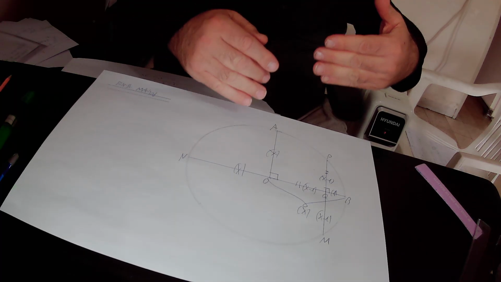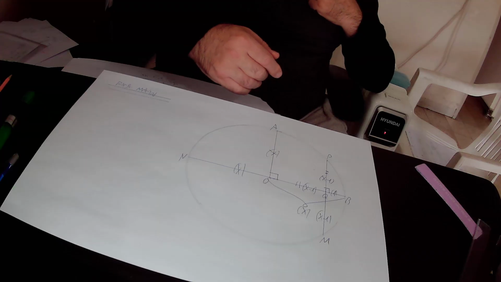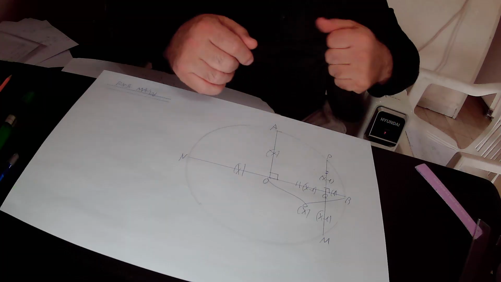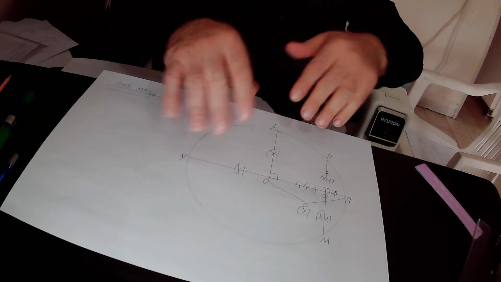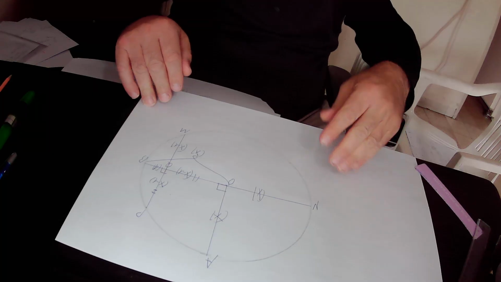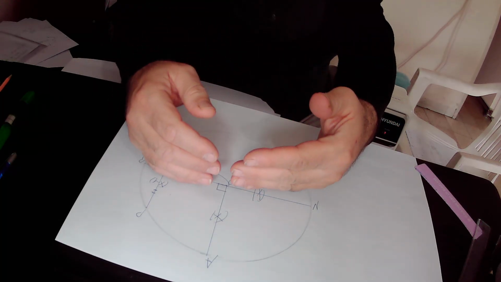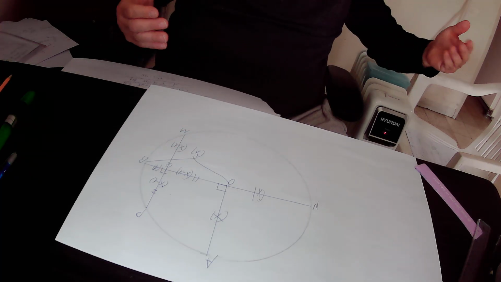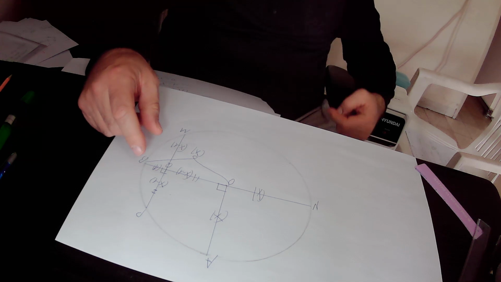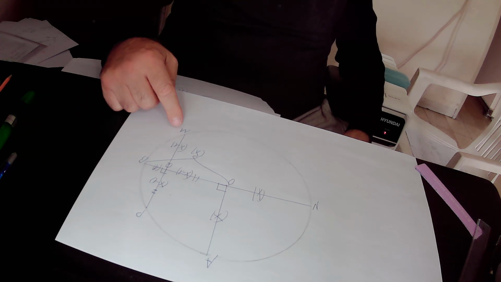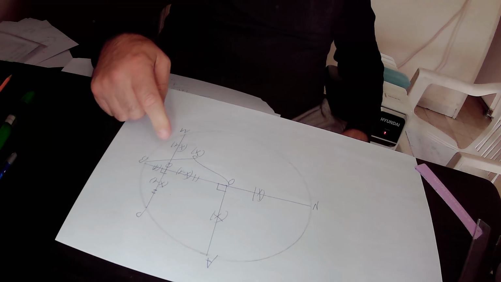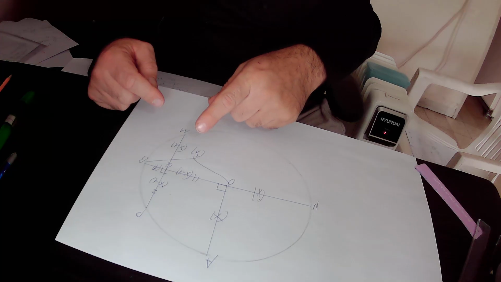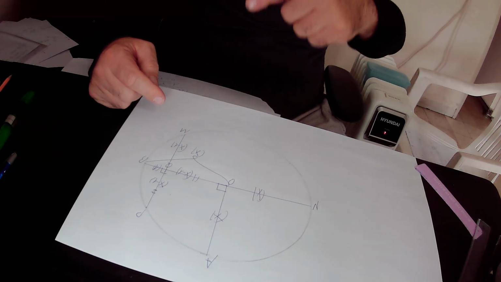So if we flip the upper semicircle towards us, those two semicircles will merge with each other, and point P will merge with point M. For that reason, QM is the mirror image of PQ.